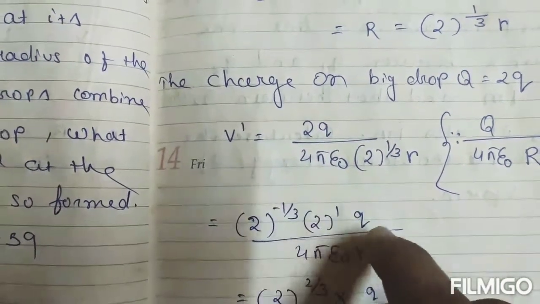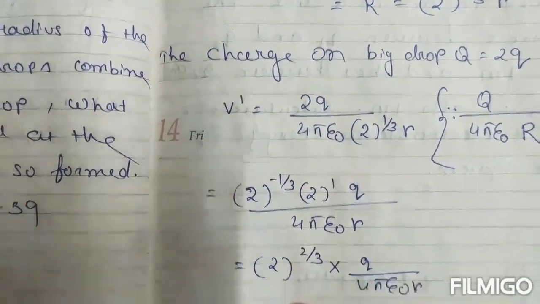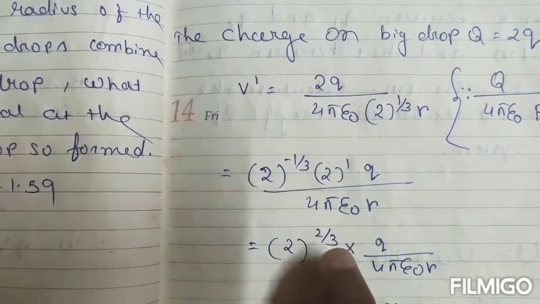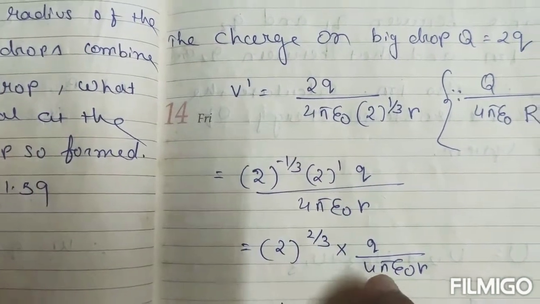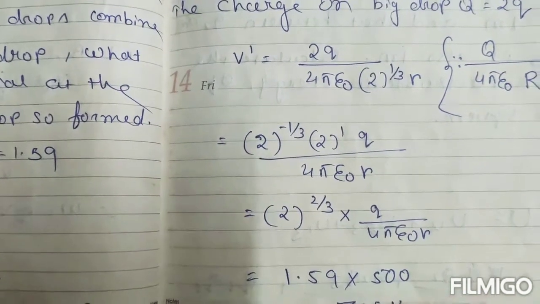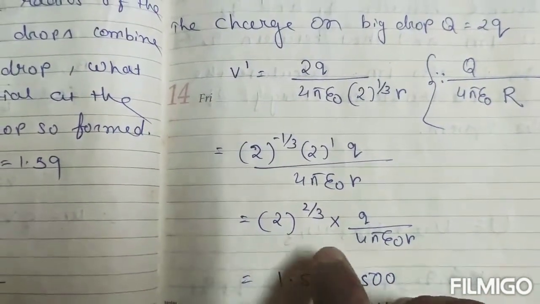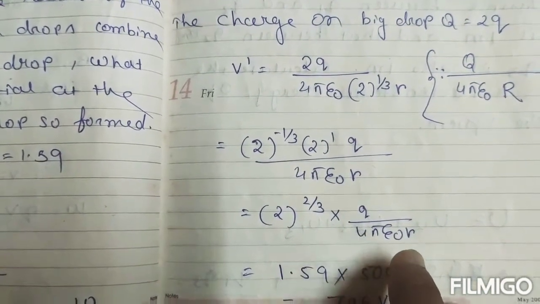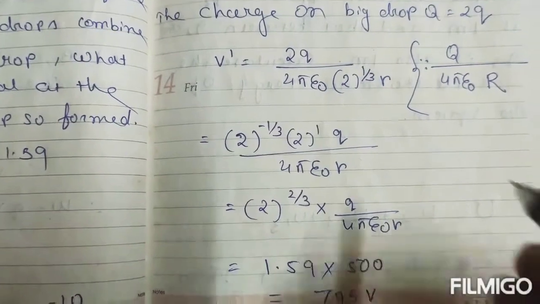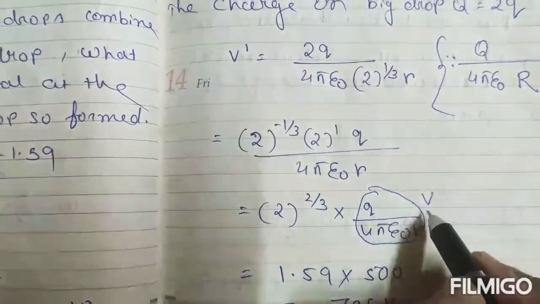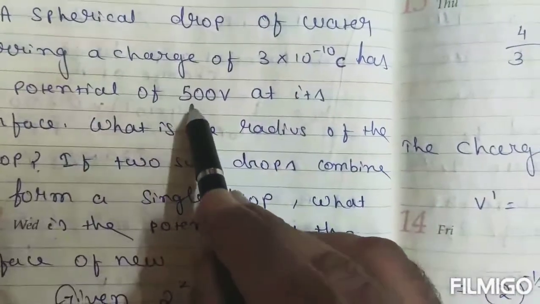This is 2^1 × Q / (4πε₀r), so -1/3 plus 1 is 2/3. So 2^(2/3) multiplied with Q / (4πε₀r). The value of 2^(2/3) is 1.59, and Q / (4πε₀r) is nothing but the formula for V, which is given as 500 volt.